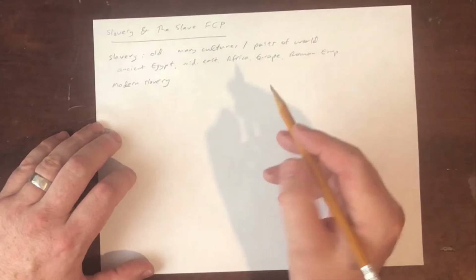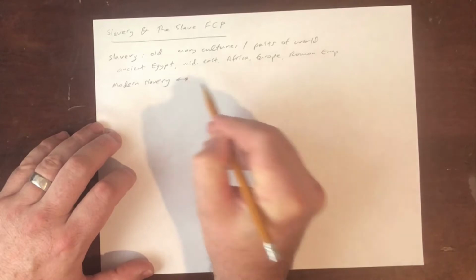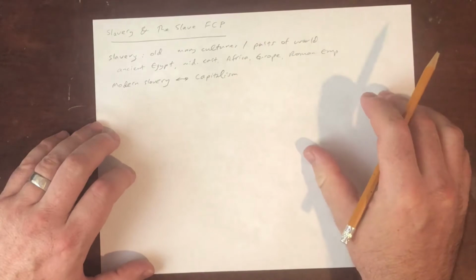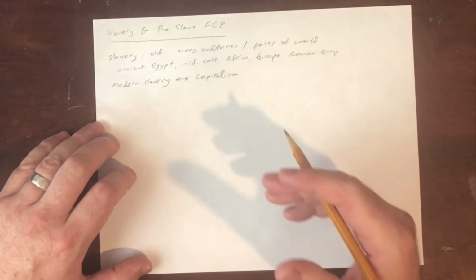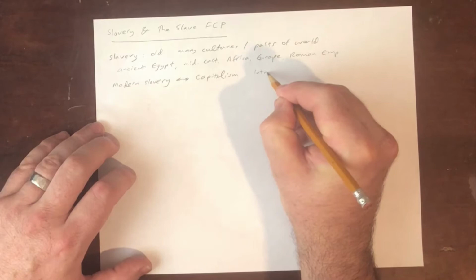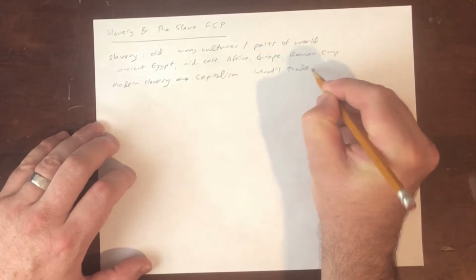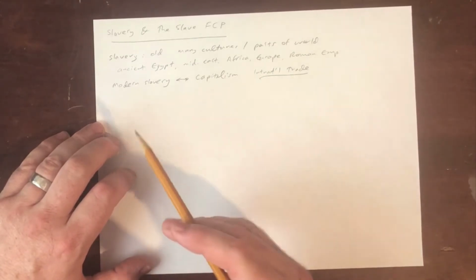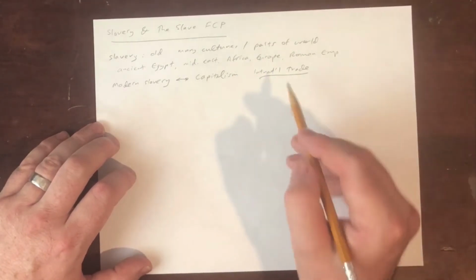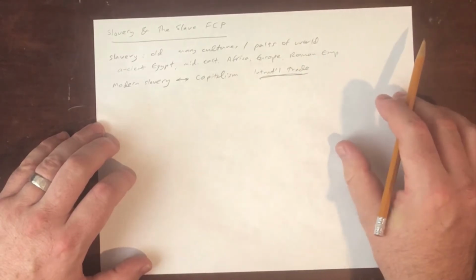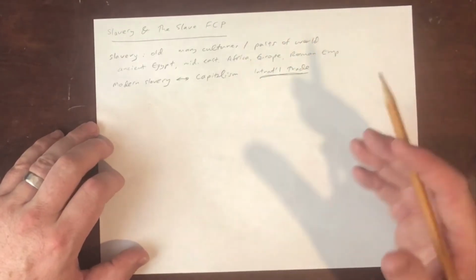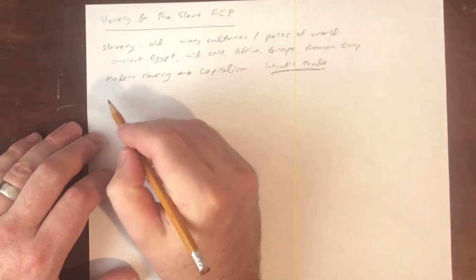Okay, so modern slavery has an interesting and complex relationship with the development of this new thing, capitalism, right? And the system of modern international trade, which supports that. The slavery and the slave trade had a huge amount to do with that, and basically created the infrastructure of modern international trade. So that's important for us to understand if we want to understand the global economy.